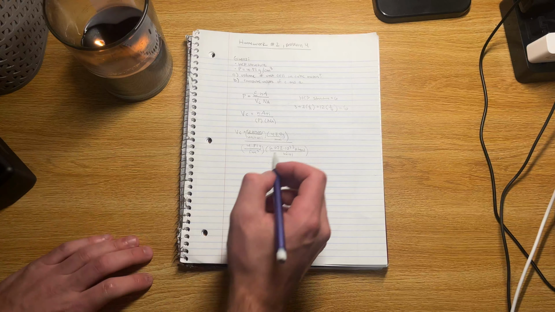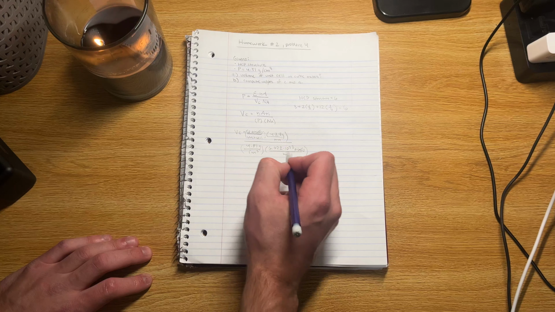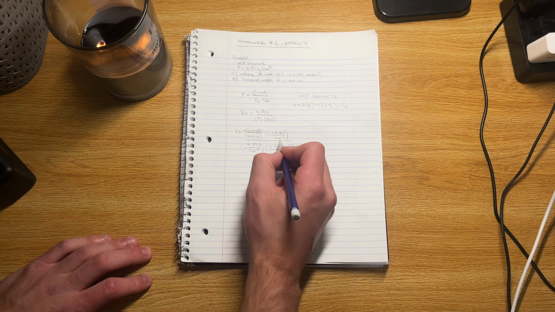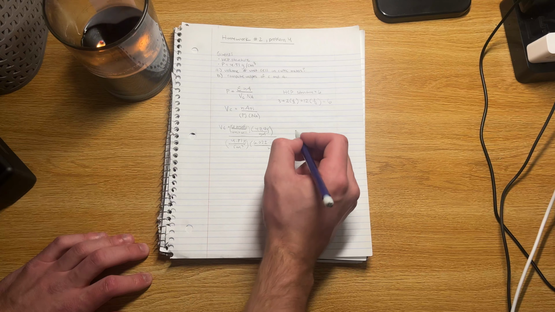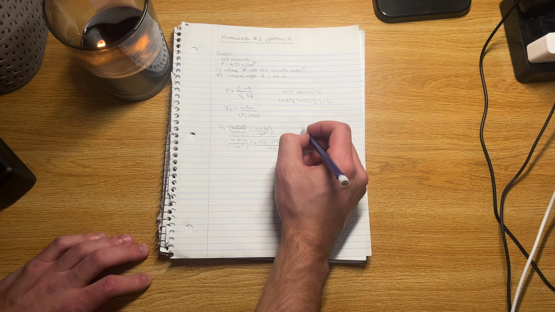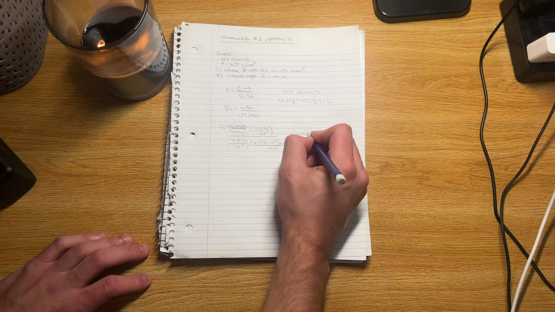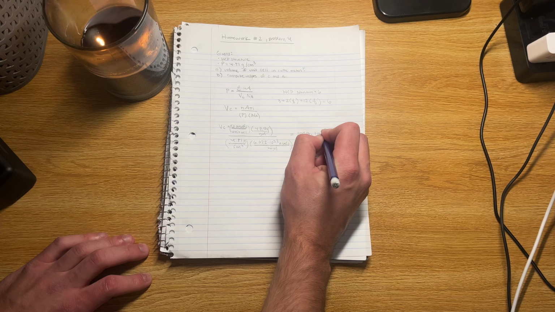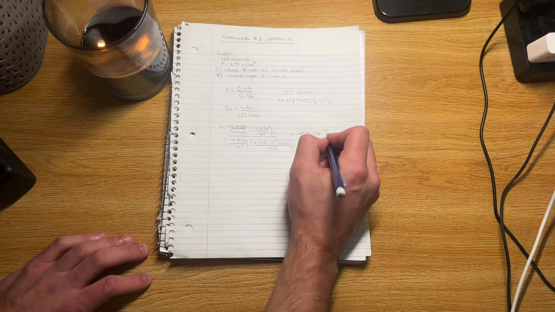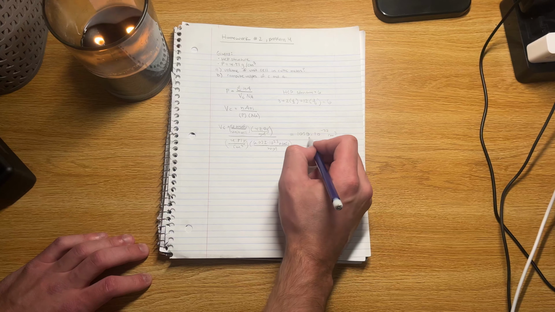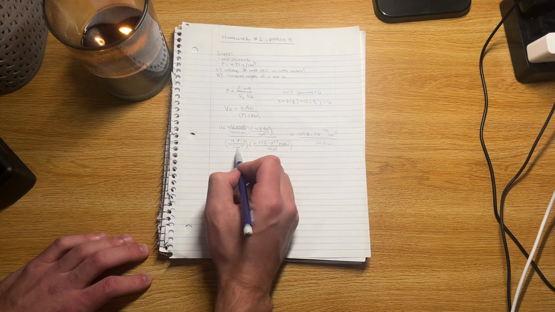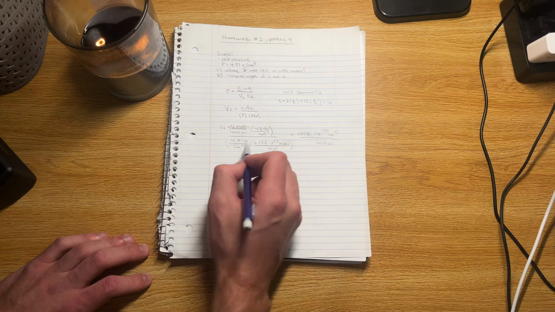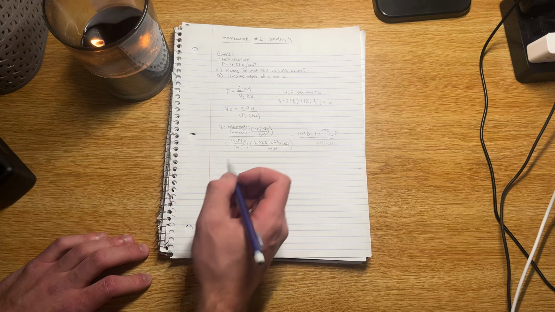And then from here, we can cross out our units, grams and moles, and we should end up with VC equal to 1.058 times 10 to the negative 22 centimeters cubed per unit cell.